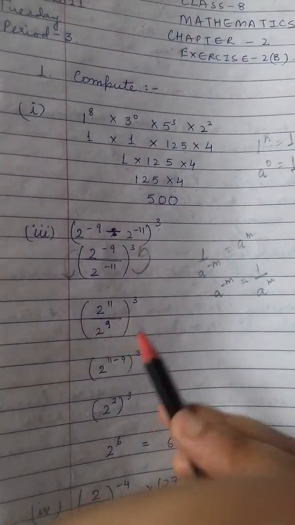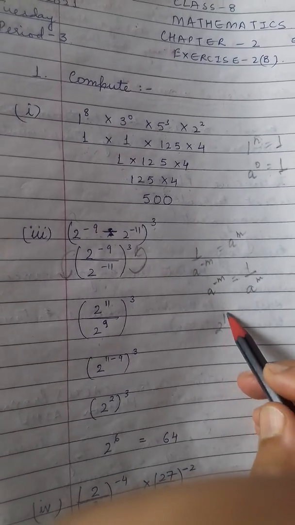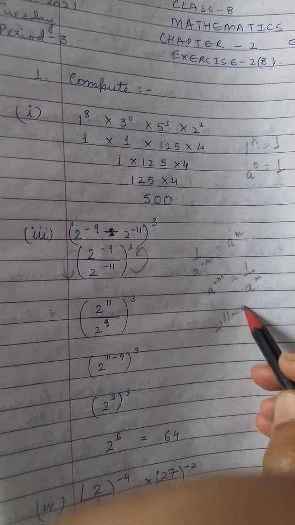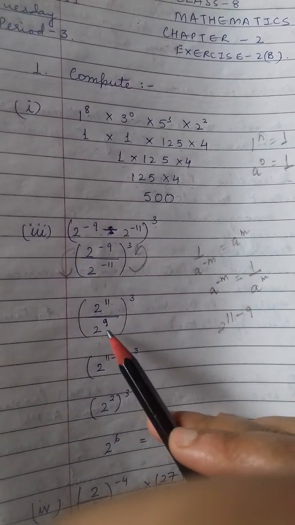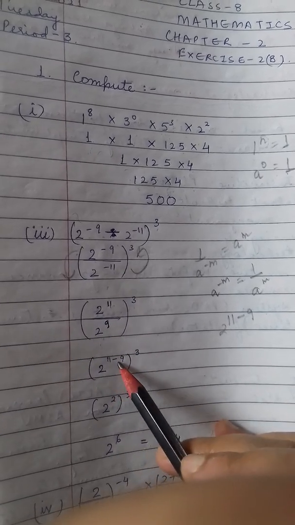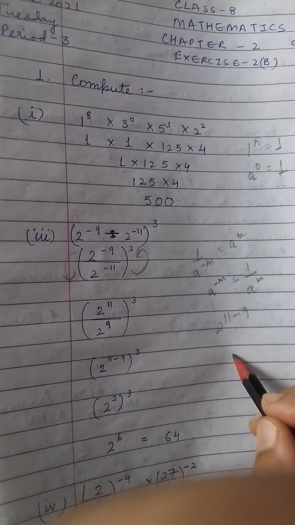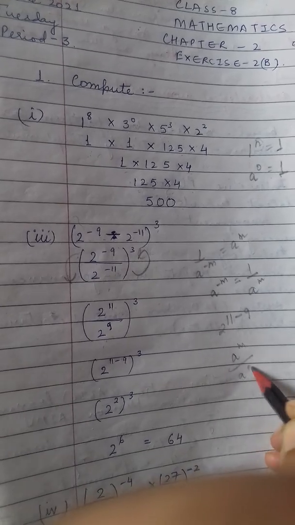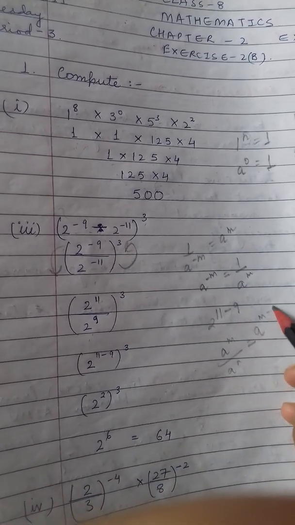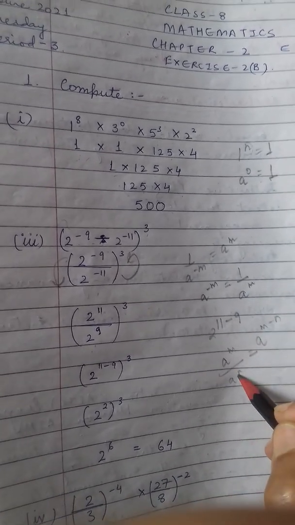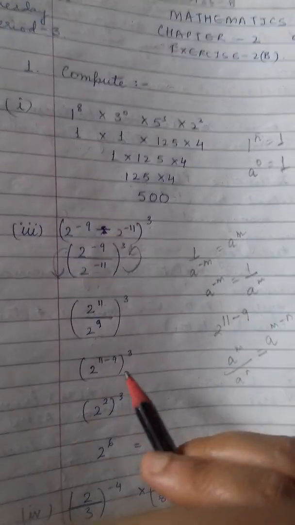Now inside the bracket, quotient law: 11 minus 9, because 11 is greater than 9, so 11 minus 9. Remember, a to the power m upon a to the power n is equal to a to the power m minus n if m is greater than n. Remember this thing, children? Yes.